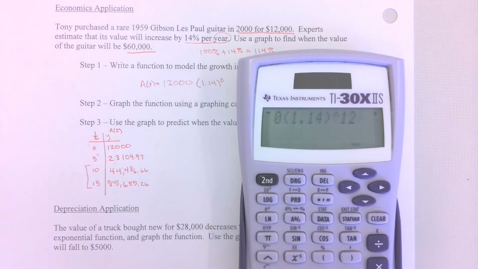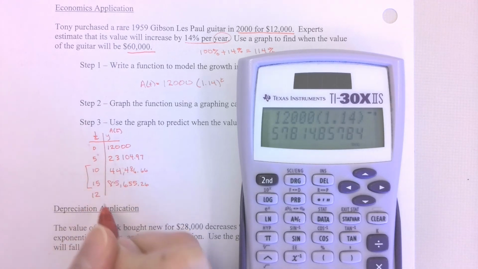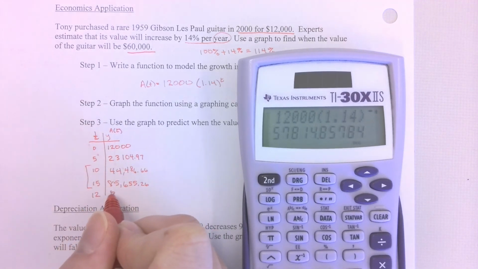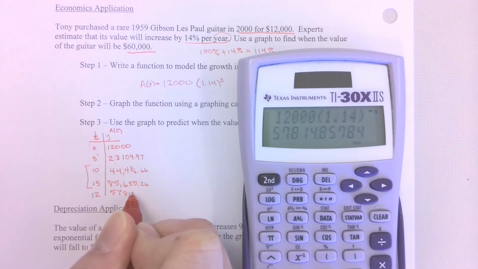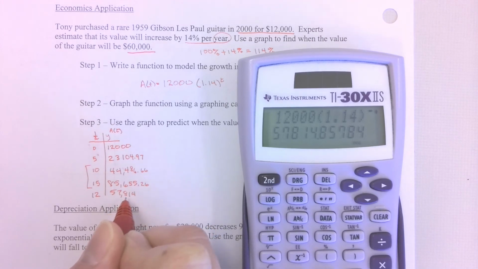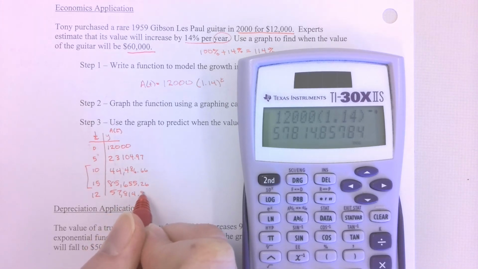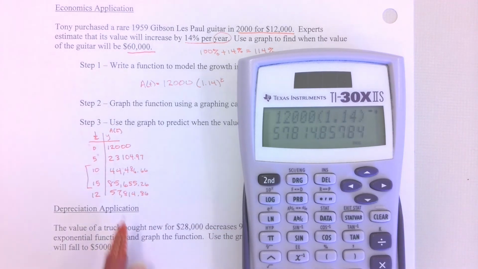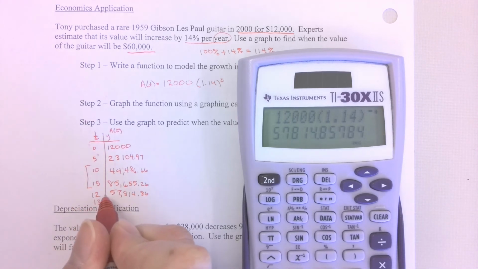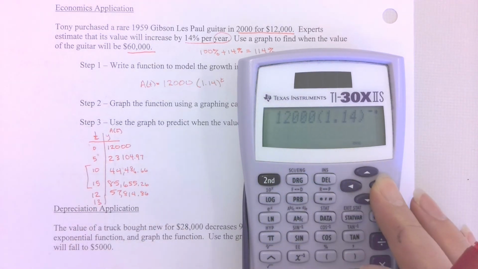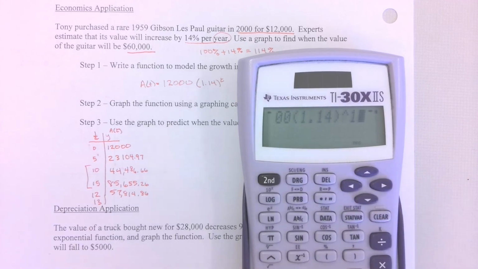I'm going to put 12 in here. Come down here and put 12 in. And I get 57,814. Now my goal was to get 60,000. So I am below 60,000 at year 12. So I'm going to try year 13 and see what I get. So I'm just guessing and checking until I zoom in on this.